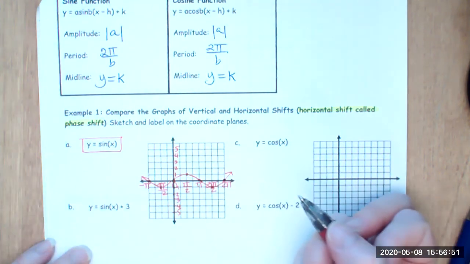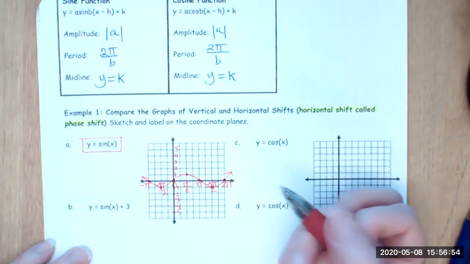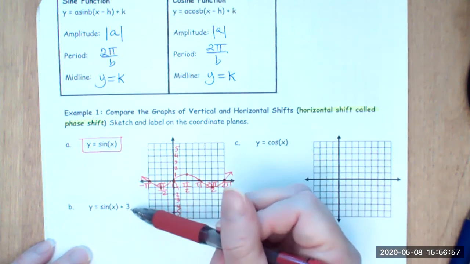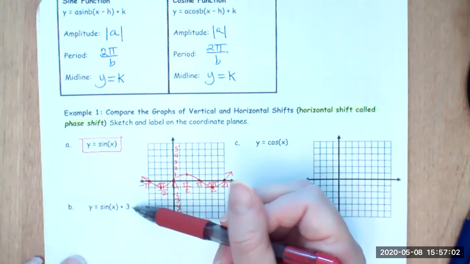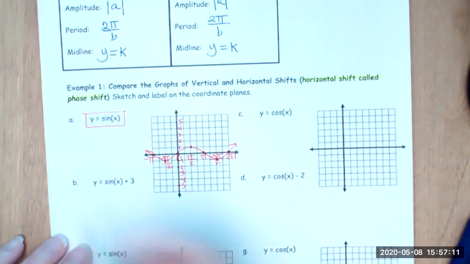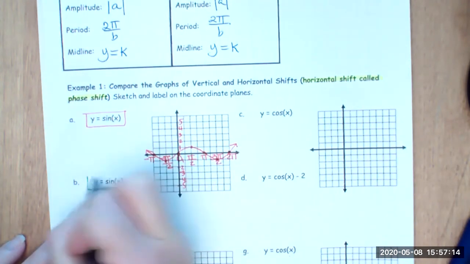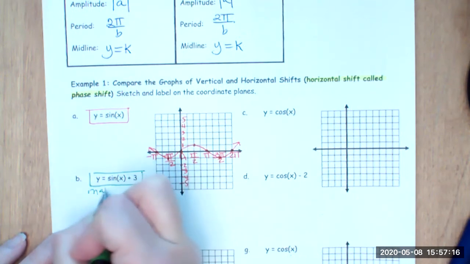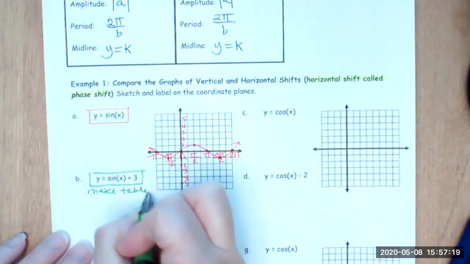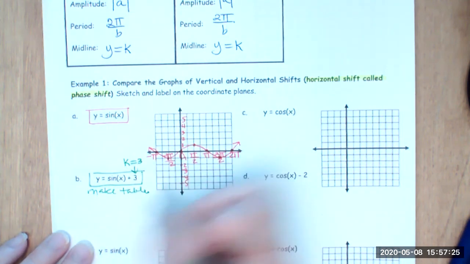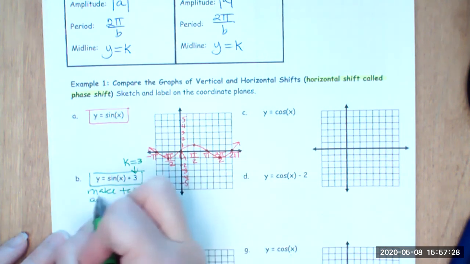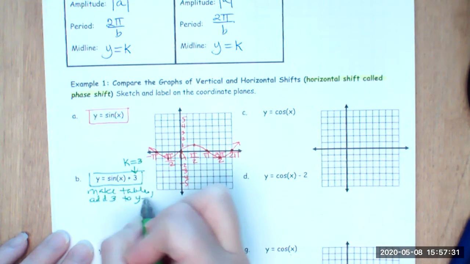Okay, so the nice thing about doing just vertical shifts or just horizontal shifts is that we can actually move the graph up, down, left, and right without having to make a table. For example, to do y equals sine of x plus 3, I could make a table. And we know from past experience, because here k is equal to 3, that we're going to add 3 to the y values of the parent.